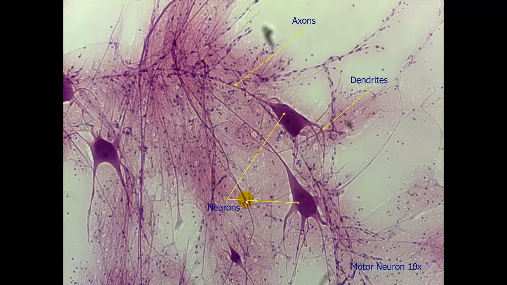Here's a closer view. This closer view is at 10x. That is for the objective. Here are our motor neurons again, with our representative dendrites and axons.